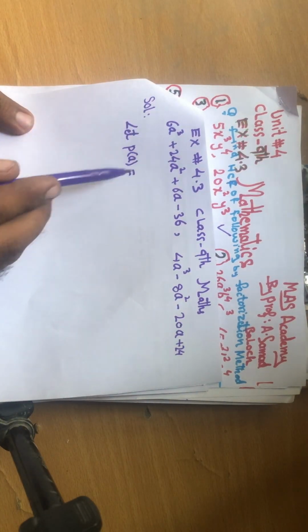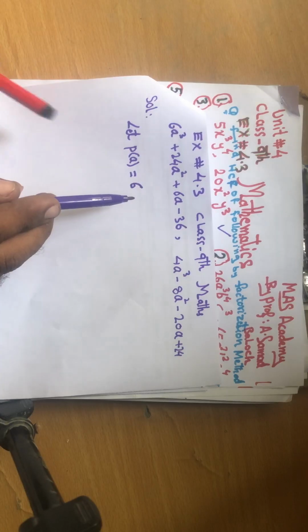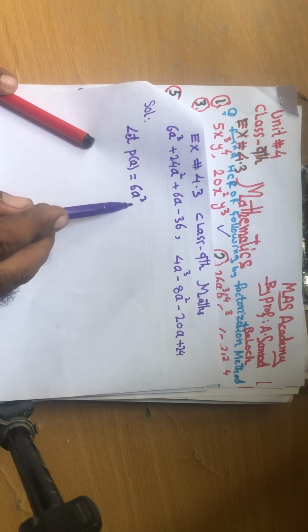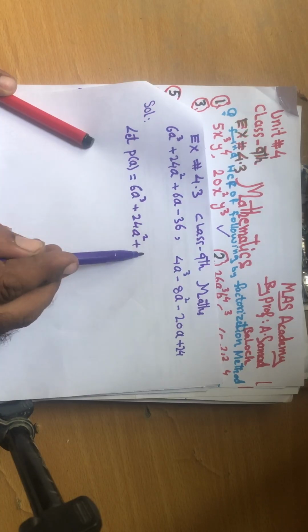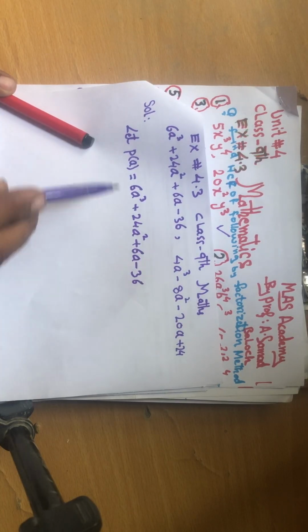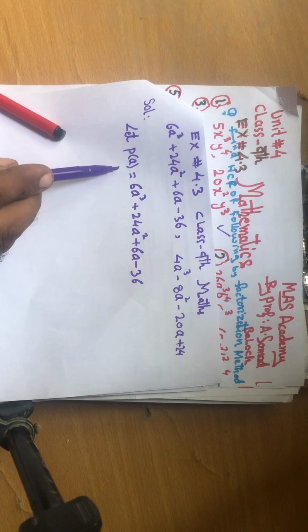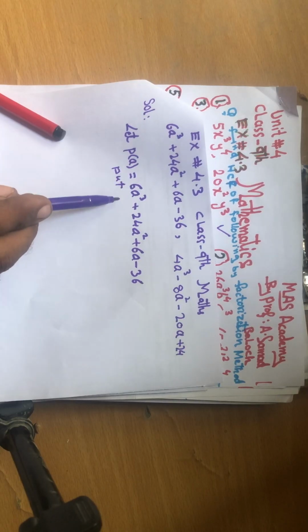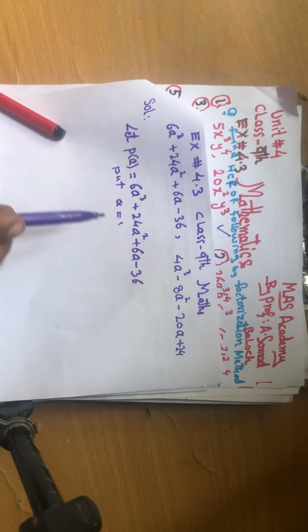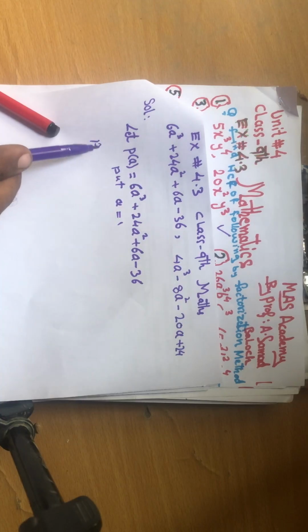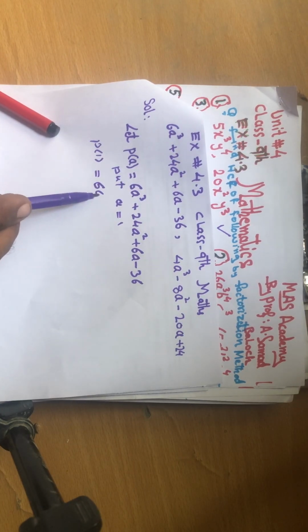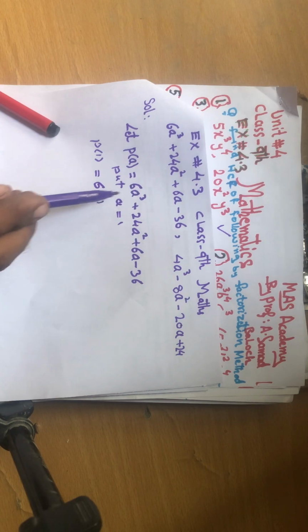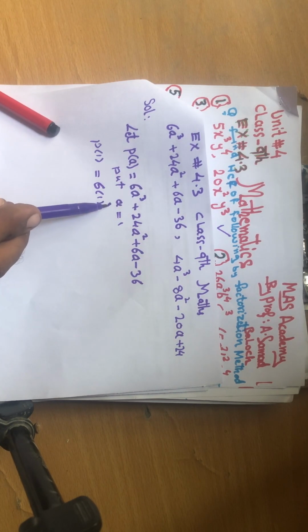Let P(a) is equal to 6a cube plus 24a square plus 6a minus 36. Now the rule is this: put the value of a. First of all, we are taking a is equal to 1. We are going to check whether putting a is equal to 1, a 0 remainder comes. So wherever we see a, we will write what? 1. We are writing 1 in place of a.